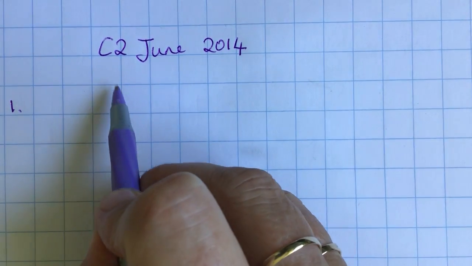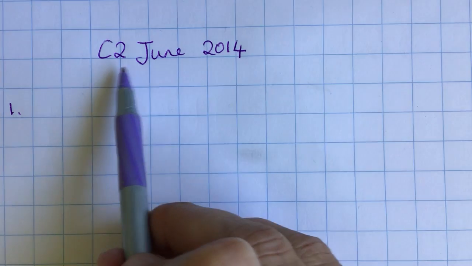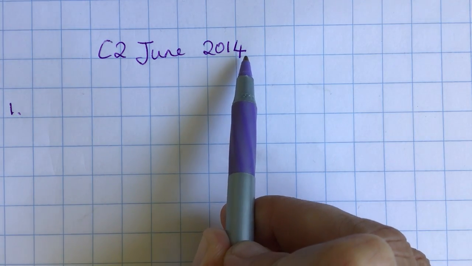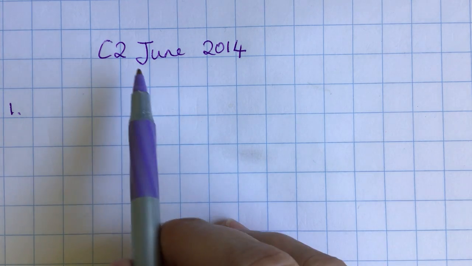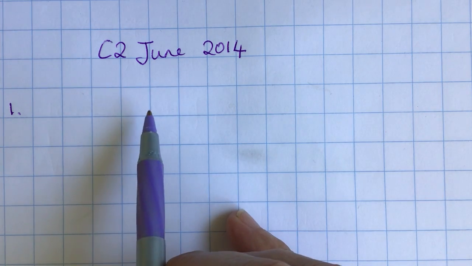Okay, so I'm going to quickly run through the C2 June 2014 MEI paper. I won't go through all of it, I'll just do each question until I think it's obvious how to finish off.